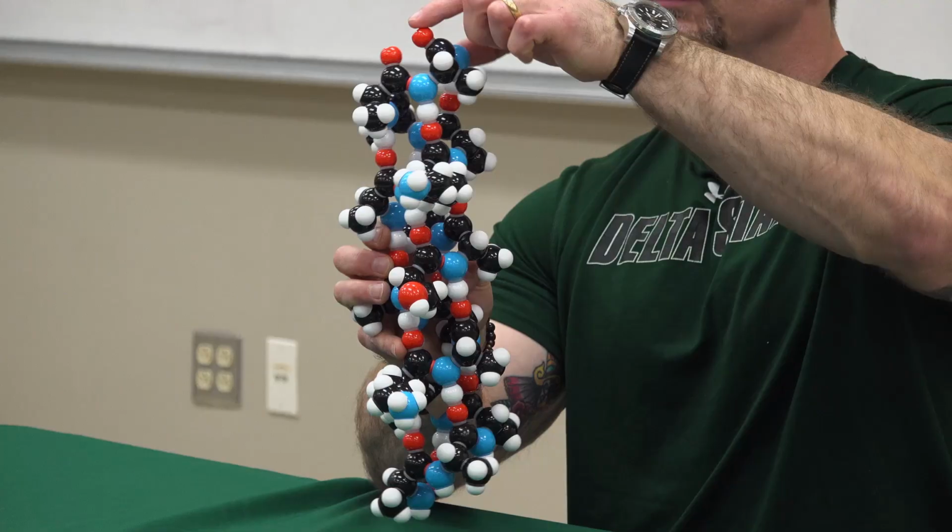Again, these stick out going a little bit in the down direction from the sp3 hybridized carbons. So we start from the N-terminal region to the C-terminal region, and that would mean that the last functional group we see is up here at the top with this last connection.